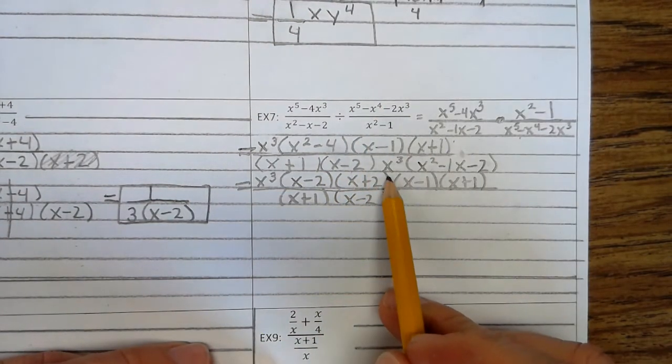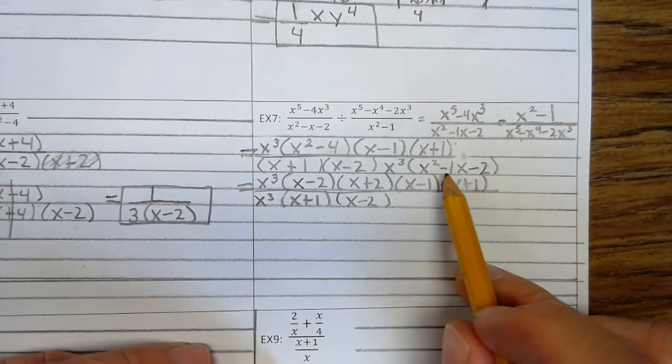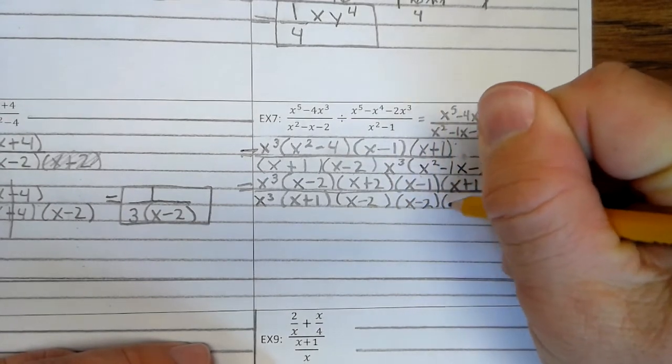The x cubed, we can go and put it in the front, so that's x cubed. And then we know that x squared minus 1x minus 2 factors to become x minus 2 times x plus 1.